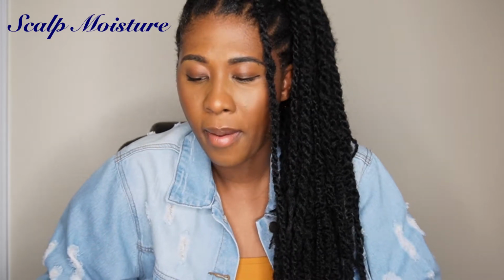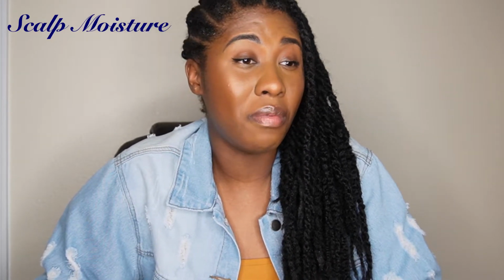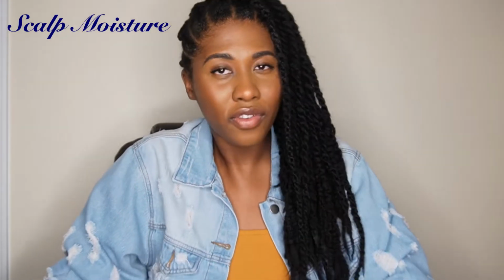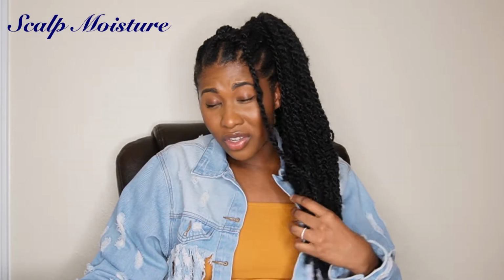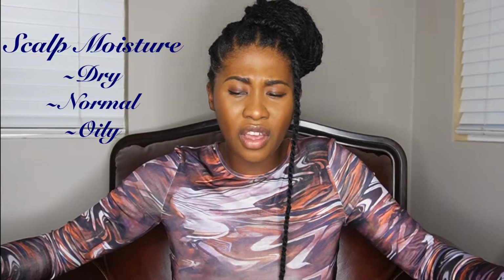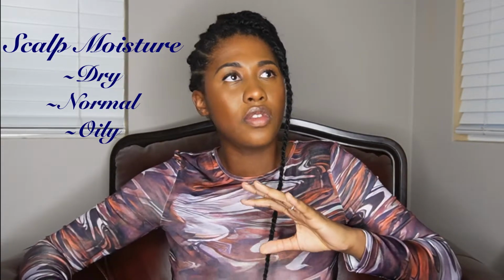This, again, is another one we don't speak to a lot, but your scalp is the pivotal point of your growth of your hair. If you don't understand what your scalp's doing, you're kind of in trouble. For scalp moisture, you have dry scalp, normal scalp, and oily scalp. Relatively easy. A lot of people, I think, ignore this because it can be changed based on what type of products you use, how well you are at taking care of your hair, if you're washing your hair regularly and not letting it build up with all that stuff.